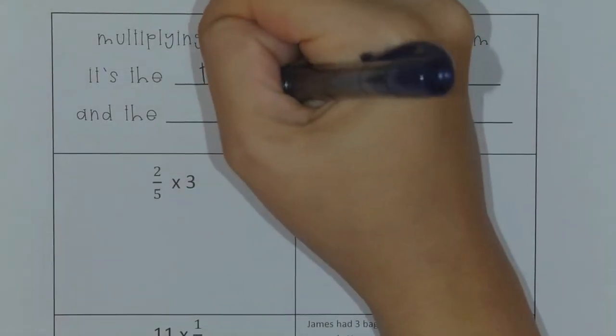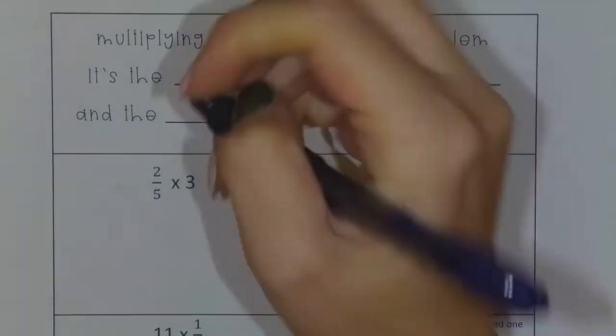All right, so today we're going to start multiplying fractions, and I've got a rhyme for us to help us remember the steps when we multiply. So it goes, multiplying fractions ain't no problem. It's the top times the top and the bottom times the bottom.